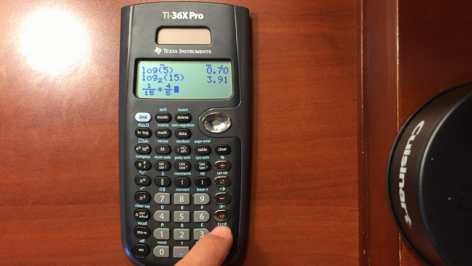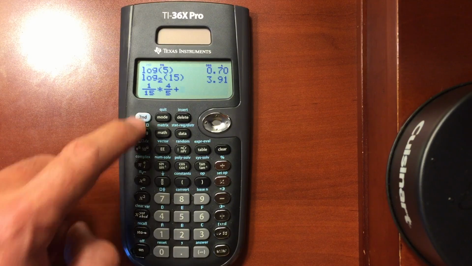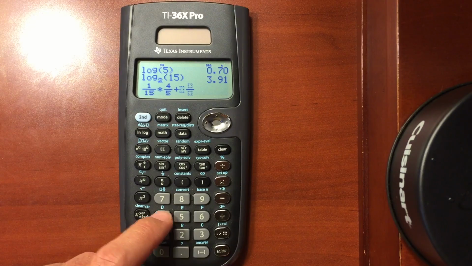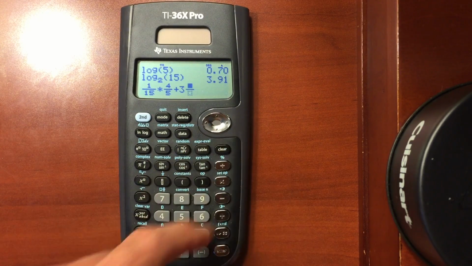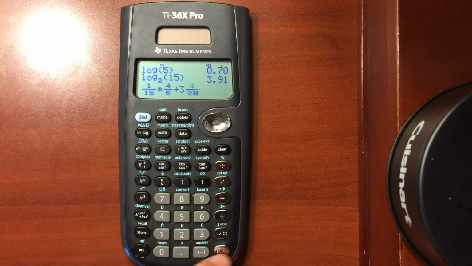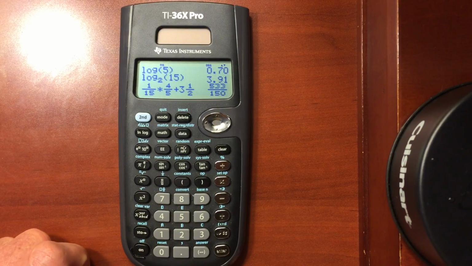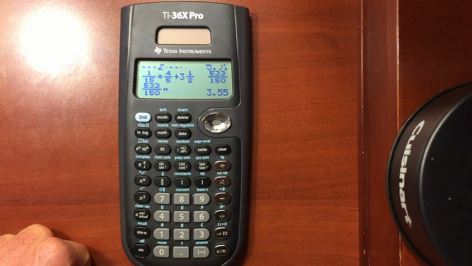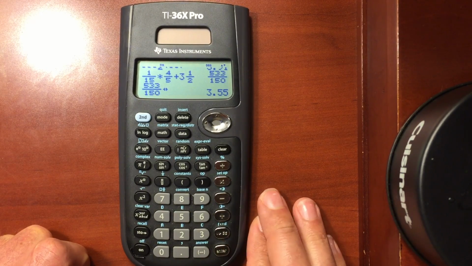And then I can add a proper fraction as well by using the shift here, and it gives me the placeholders for a proper fraction. And then you can get your answer in fraction form, exact form, or decimal if you just switch it.